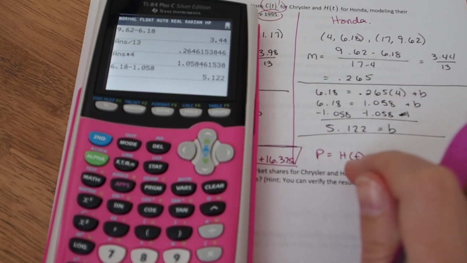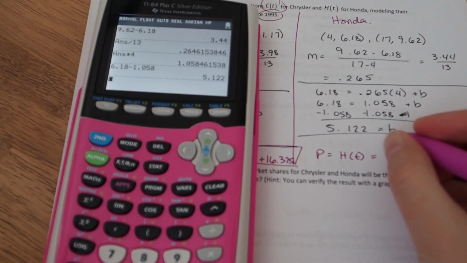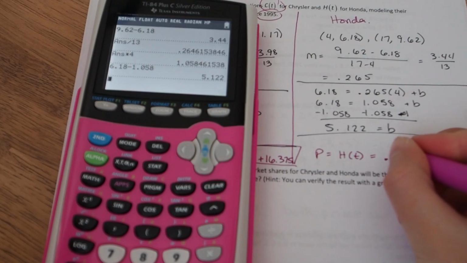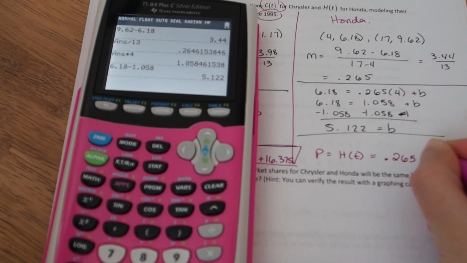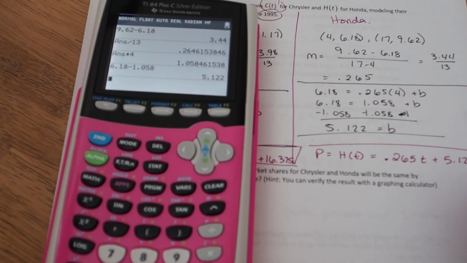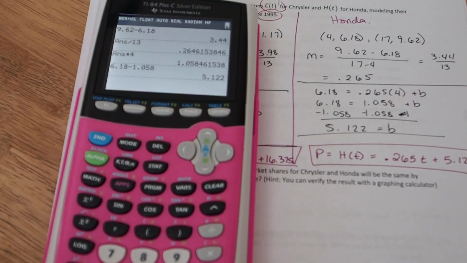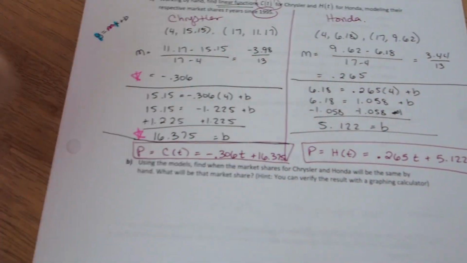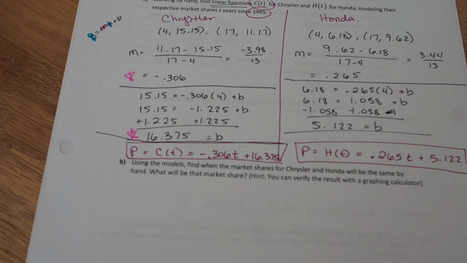So my model, P, for Honda, so P equals H of t, just two ways of saying the same thing, the percent is Honda's percent in this case, the slope is 0.265 times x, or t, plus 5.122. Okay, so we've got both of the equations written.